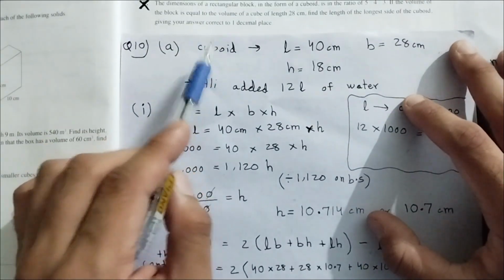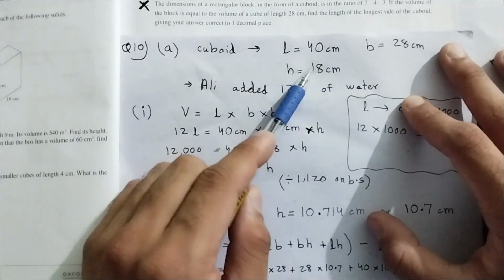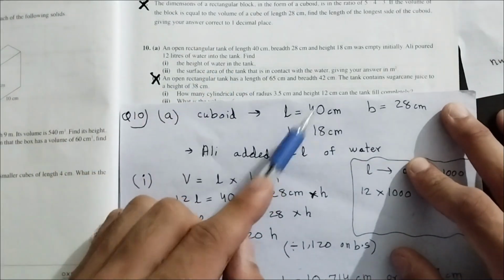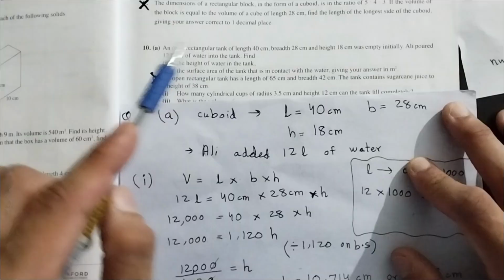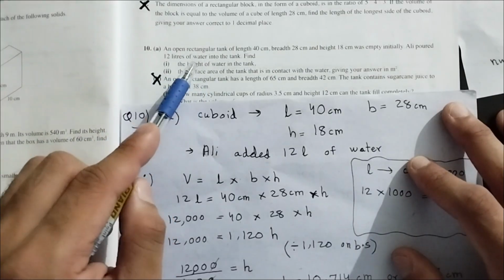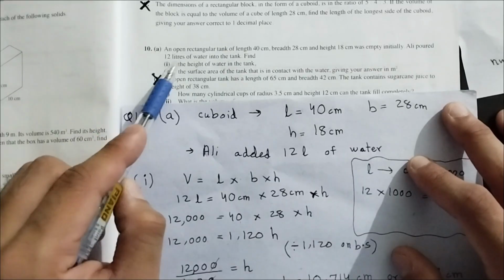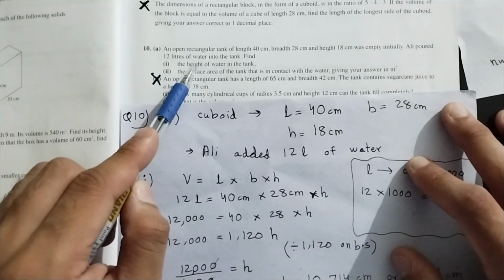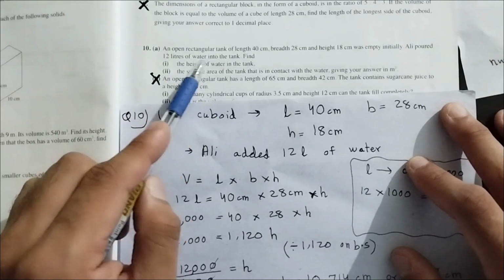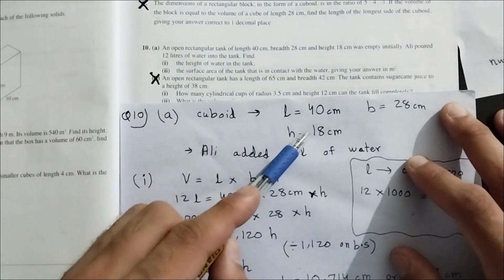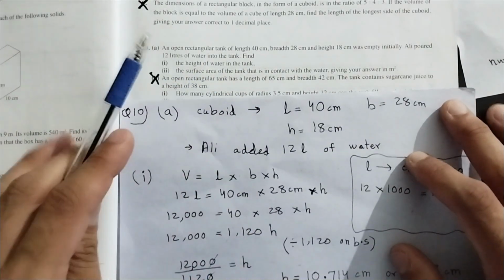Basically, in this question, the height that is given to us is the height of the rectangular tank, and it is really not important to us right now because in the question we have to find the height, right? In question number 10, part A, the first part that we have to do is to find the height of the water, right? So this height is basically useless. It doesn't really matter. What are we going to do?